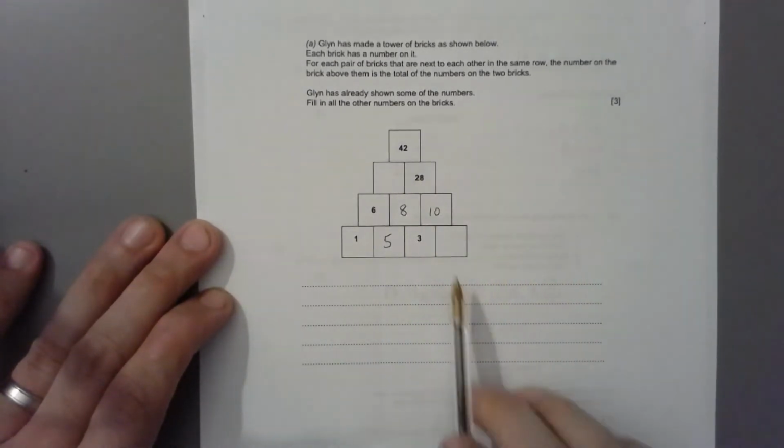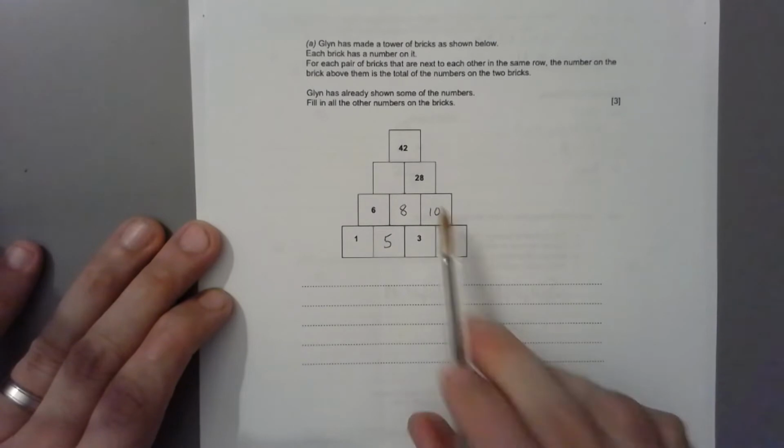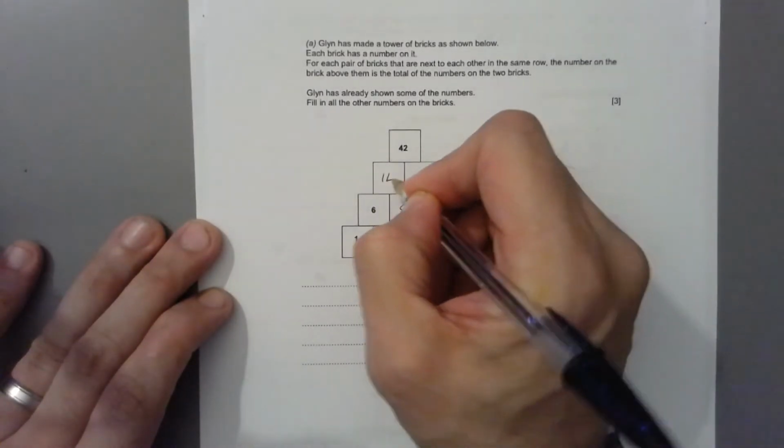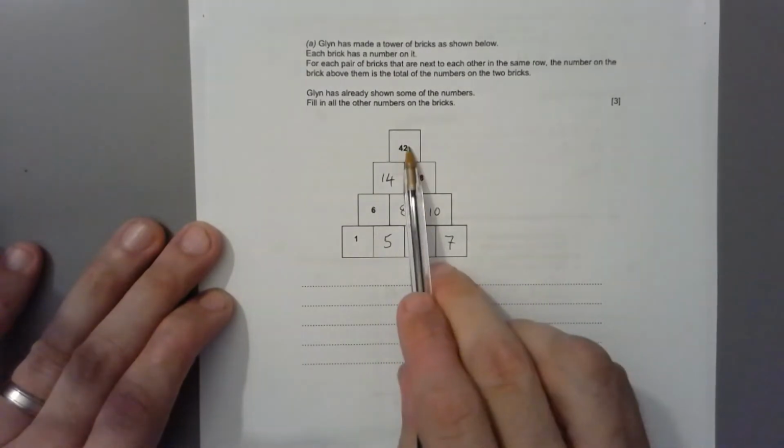Now we can do this one. 3 plus something makes 10, so that's got to be 7. And then 6 plus 8 makes 14, and you can check that 14 plus 28 does make 42.